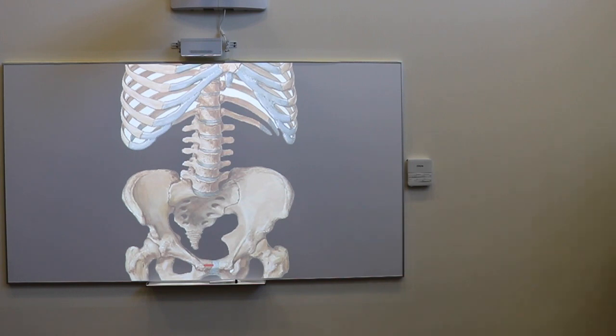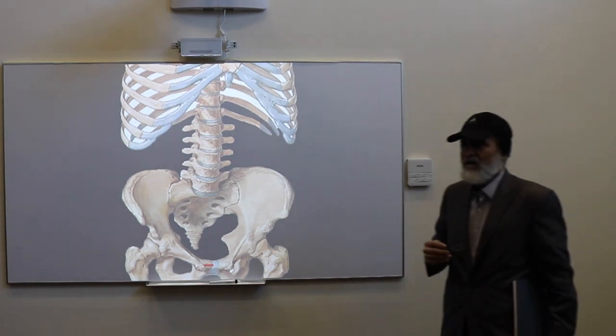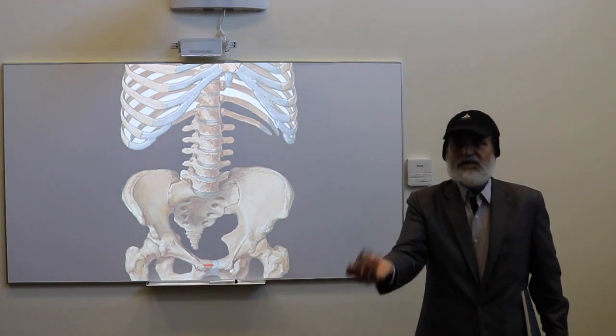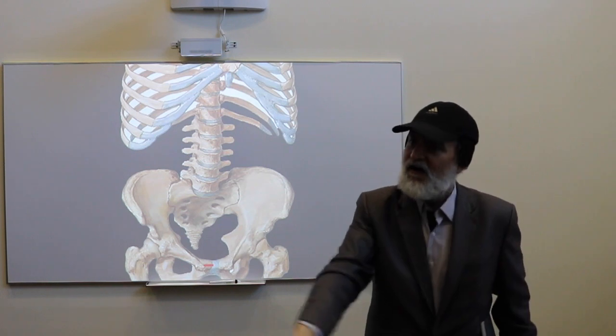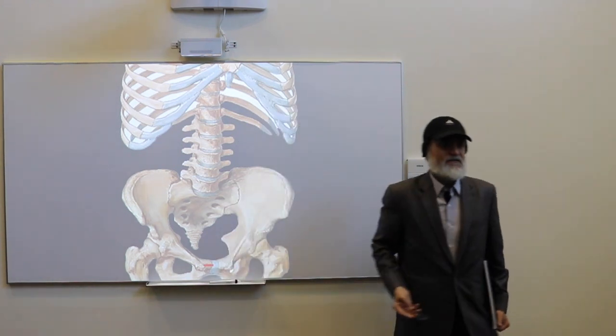Is the insertion of this muscle going to be attached to the crest? No. If it is going to be attached to the crest, it will block the spermatic cord. Can we say the inguinal ligament is a continuation of the external oblique? The inguinal ligament is an extension of the aponeurosis of the external oblique. Yes, it is.